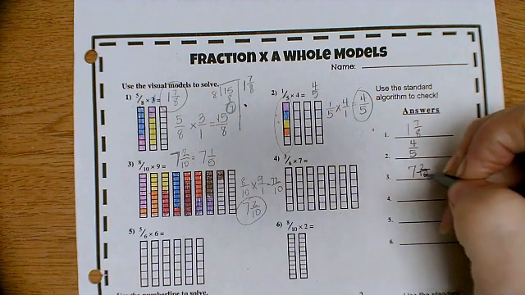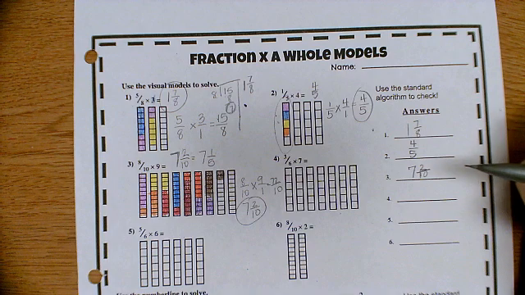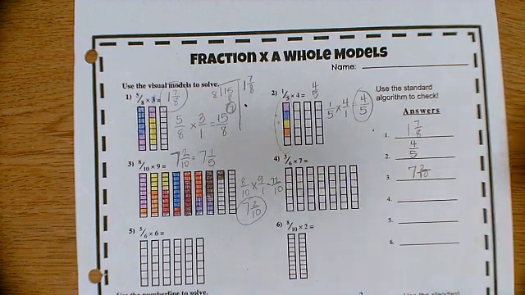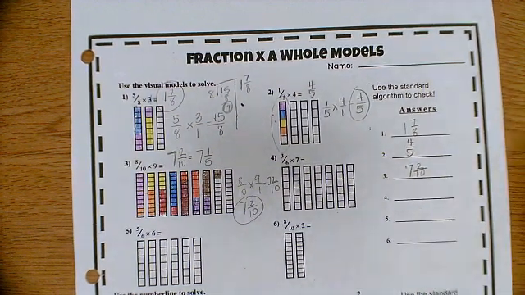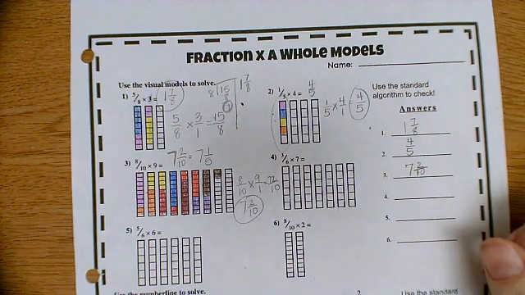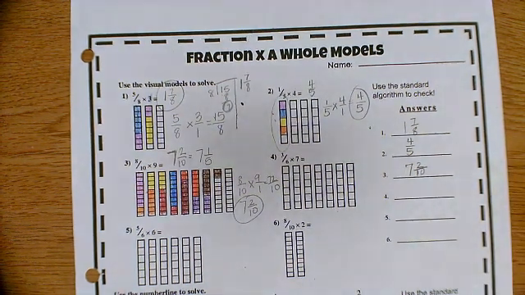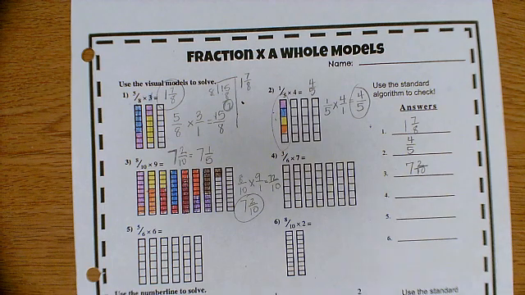So for the shading, I'm going to leave you to do the next 3 on your own, but there is an answer key. So if you need to look at the answer key, go ahead and do that to check your work. If you feel like you've got it pretty well, then maybe you don't need to do the next 3.